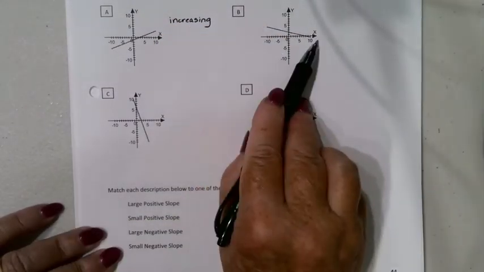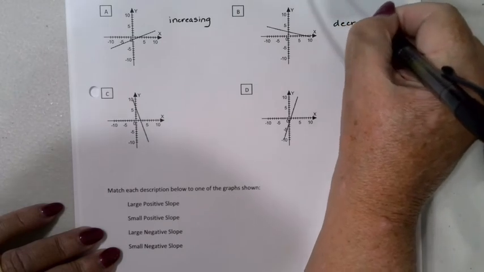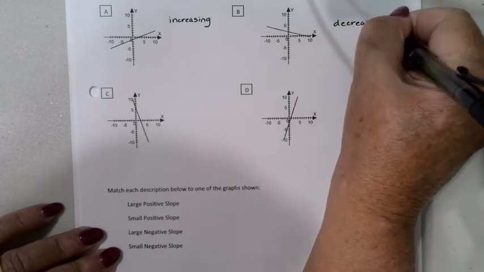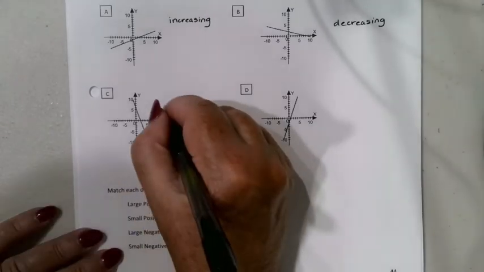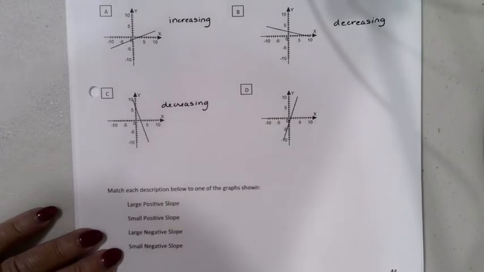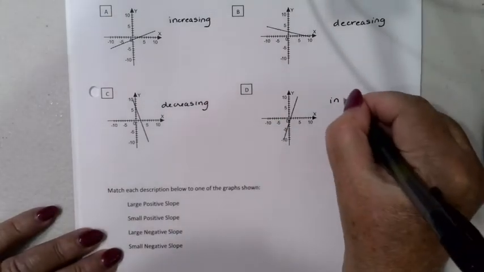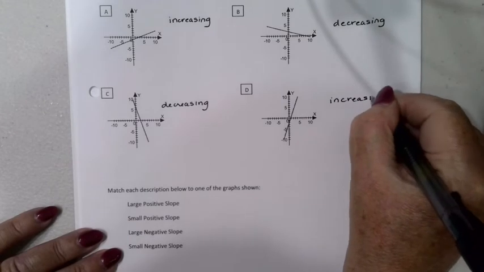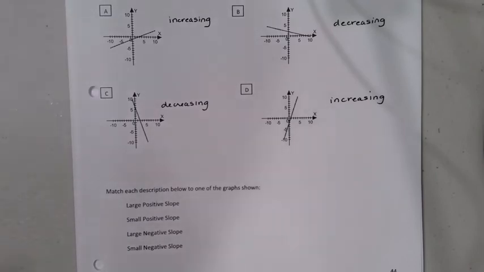B is going downhill or decreasing. C is again going downhill or decreasing. And D is going back uphill, so this one is increasing. Again, those words increasing and decreasing, you always want to think left to right when you use them.